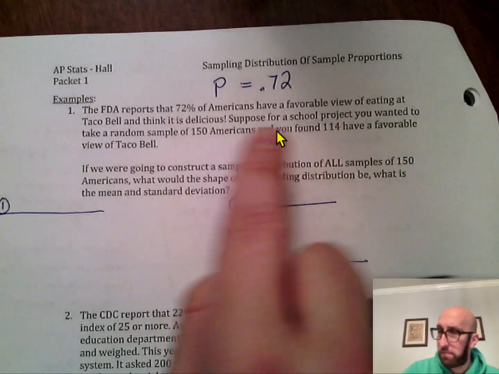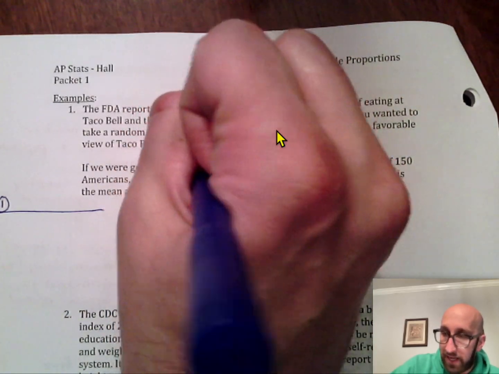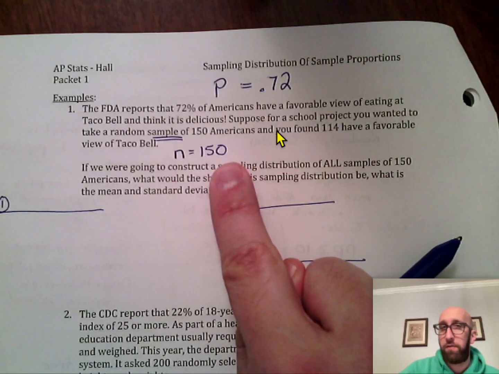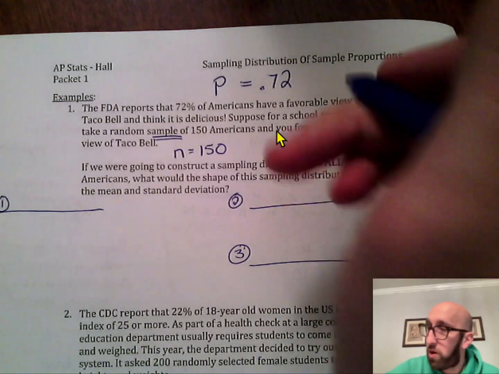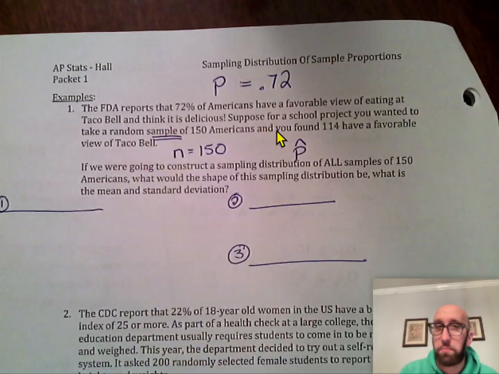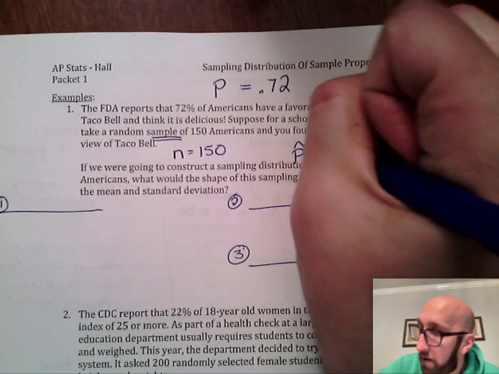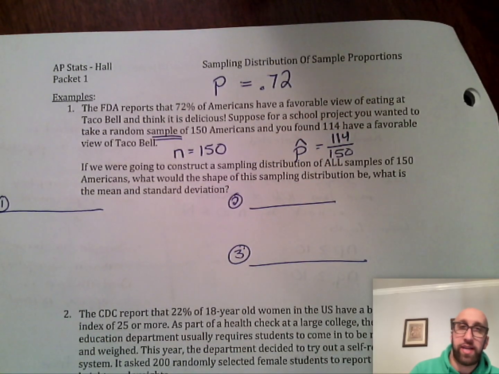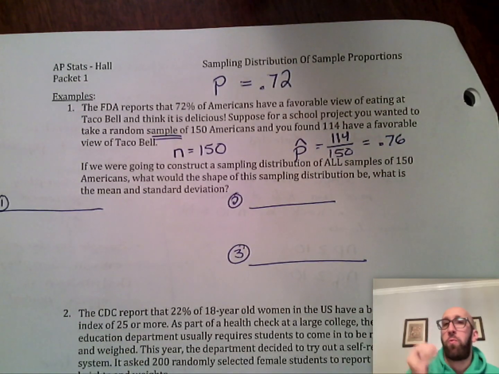Other things I see as we keep reading on, we're taking a sample of 150. So I have a lowercase n. I have a sample of 150 Americans, and out of my sample of 150, I found 114 have a favorable view of Taco Bell. So what we have there is a sample proportion, which we represent as p hat. What we had is 114 out of 150, 114 over 150, which for that math is 0.76. So I just pull out relevant information and label it from the get-go, okay?